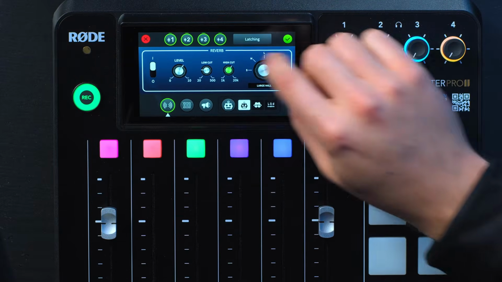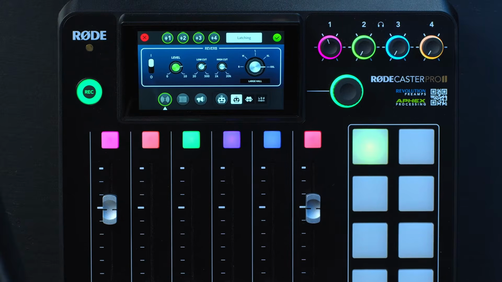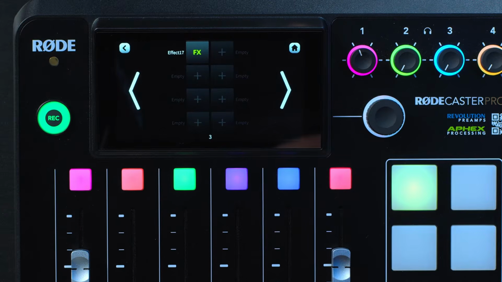Smaller room sizes will have a shorter tail, whereas large room sizes will have a very long tail. I'm going to go for a large, bright reverb for triggering on the fly. So I've got everything set up exactly the way that I want it, so I'll just hit the save button up here. Now, when I press and hold the smart pad, the reverb effect will be routed to my mic channel, like so.